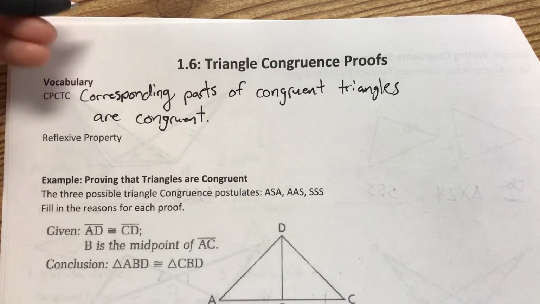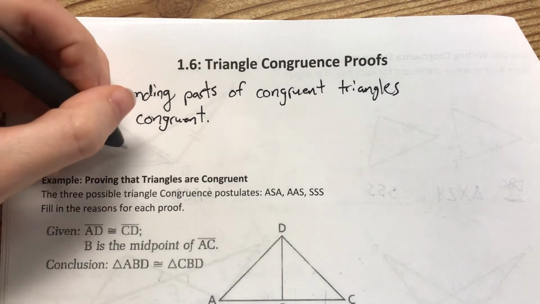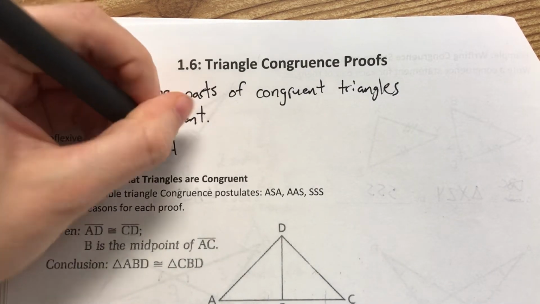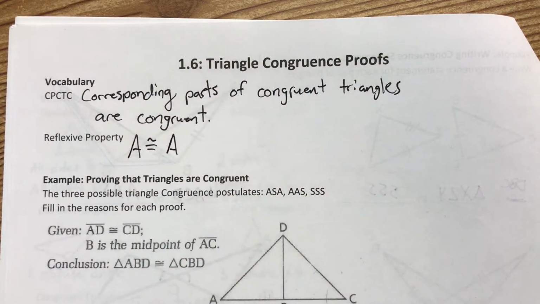The other property today that we have is called the reflexive property. That one's really simple. It says A is congruent to A. So everything is congruent to itself. That might seem like a no-brainer, but we do need it. We need it in case we have two triangles that share a side, and we need to identify the fact that they share a side that's congruent between both of them. We'll see how that works in a minute.